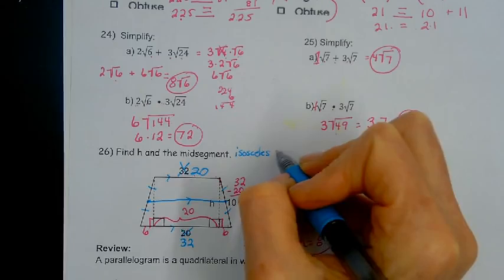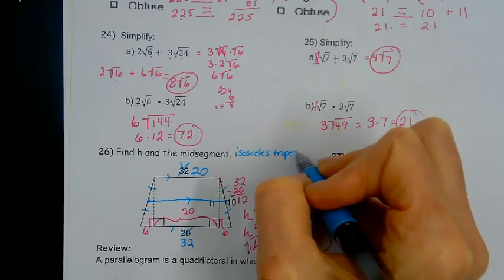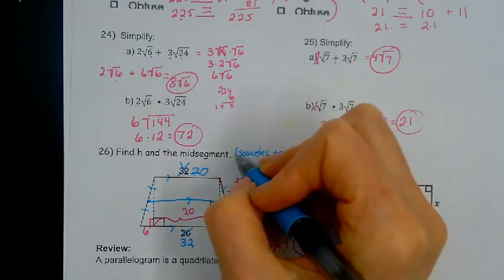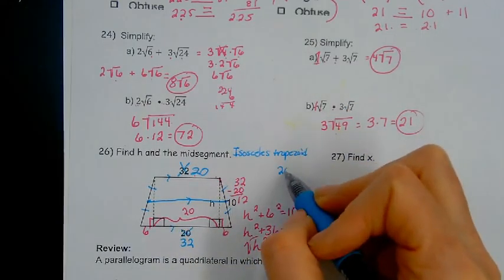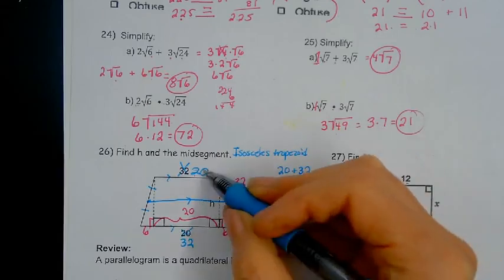Okay, so to find the midsegment, we add 20 plus the other base. You add the two bases, divide by 2. So that's 52 divided by 2, which is 26. Midsegment, or median.